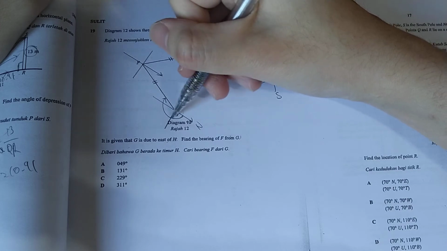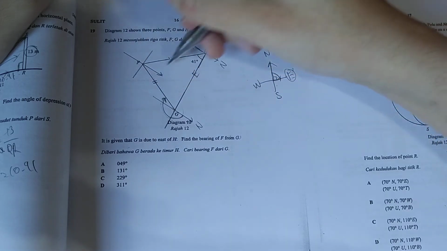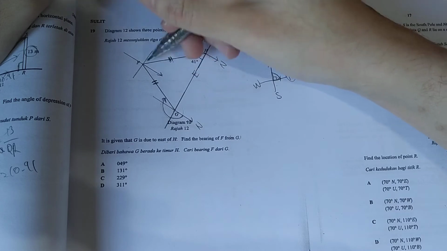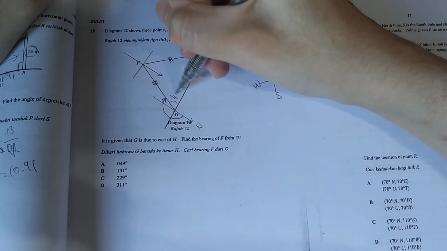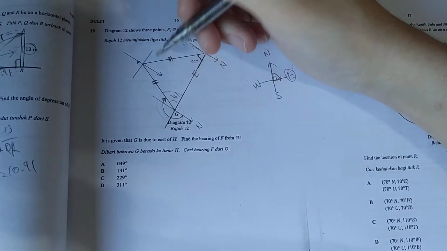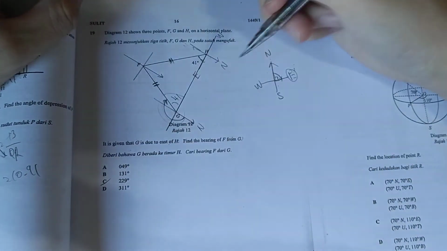So the angle will be 90, 180 plus some value here, and I don't know what value here, but it's okay because can you see they put a sign here, and this sign means that it's an isosceles triangle. So if here is 41, here is 41. So can I find the angle here? Yes, 270 minus 41, right? So 270 minus 41, so 229. So the answer is C. All right.